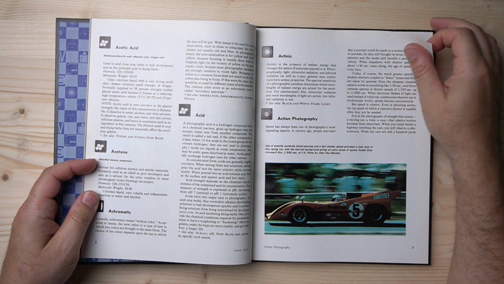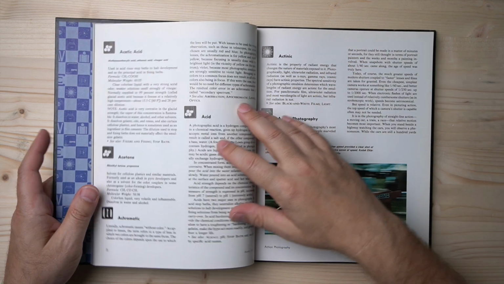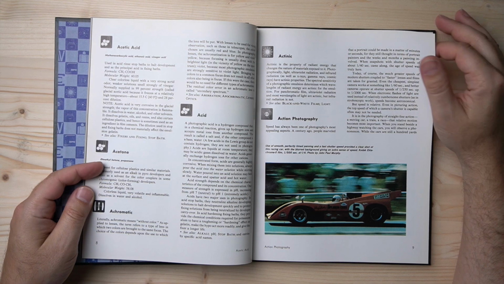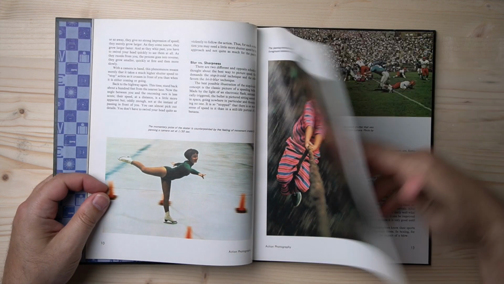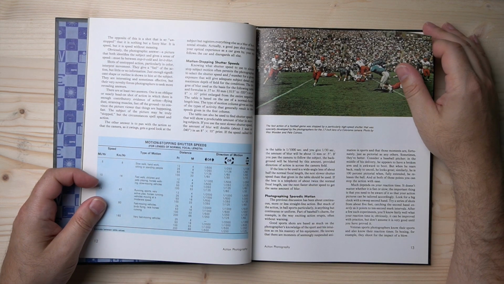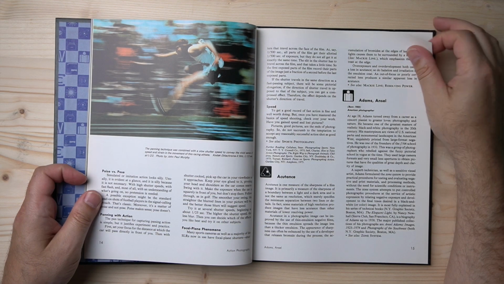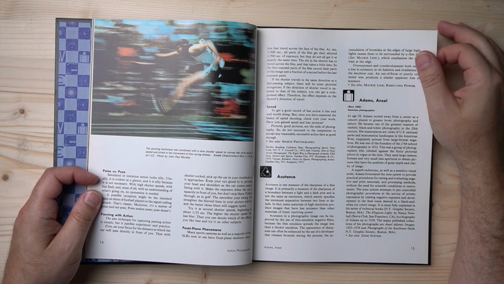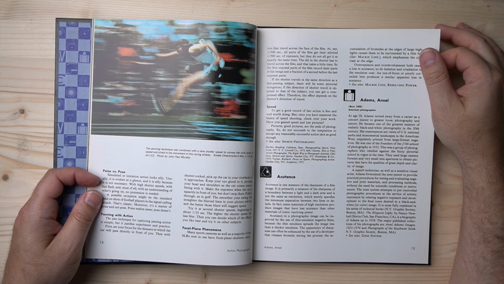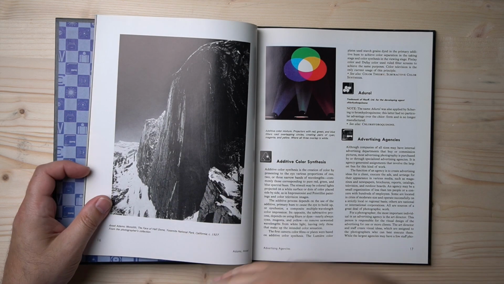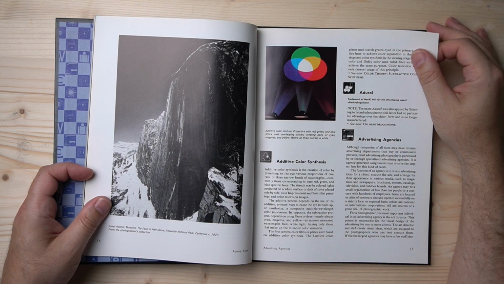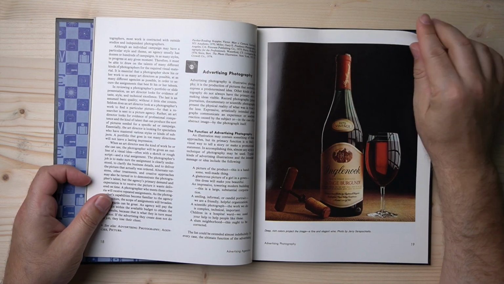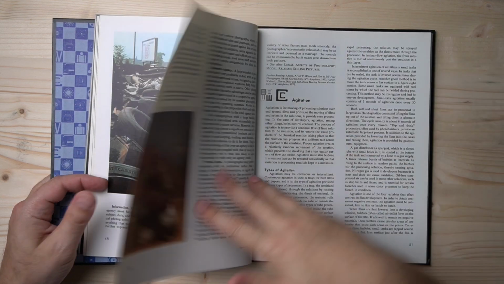Okay, getting straight into things like definitions: acetic acid, acetone, achromatic, action photography. So this is pretty cool. Photos are definitely dated. And it is clearly set up like an encyclopedia. It's going to have little blurb articles based on these topics.